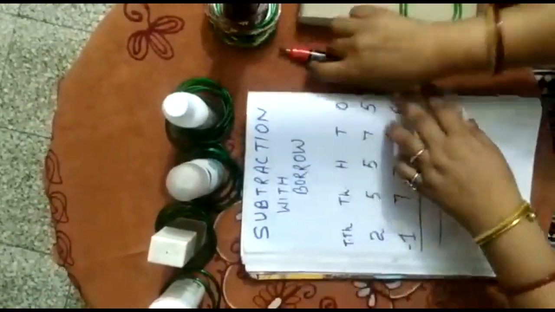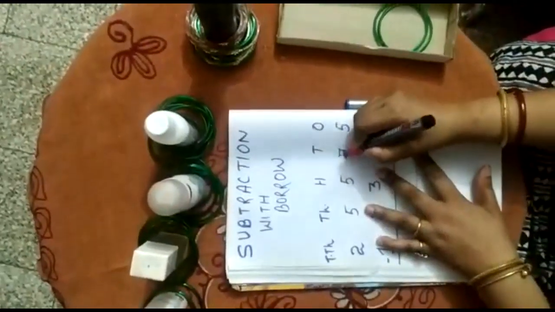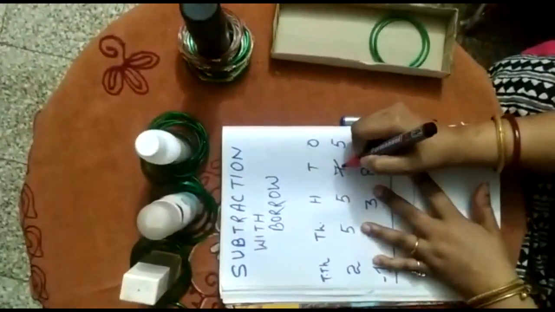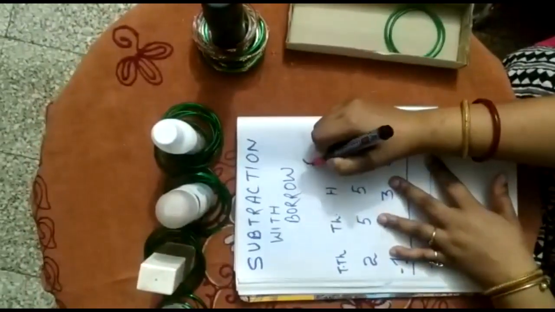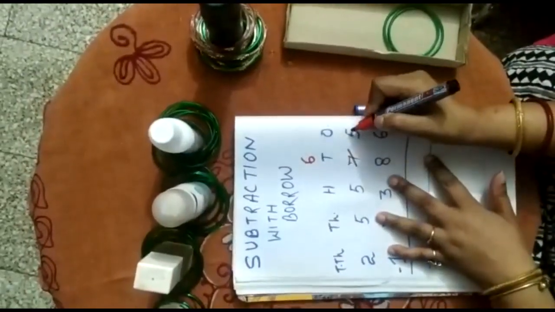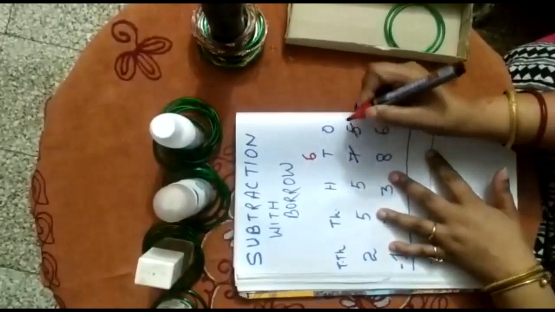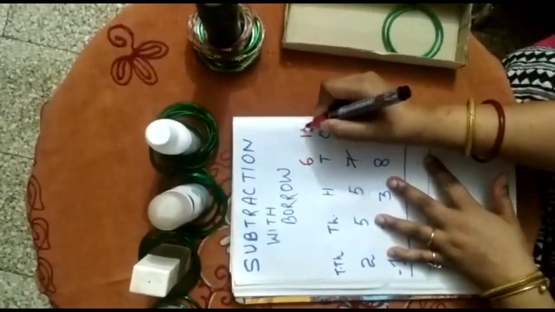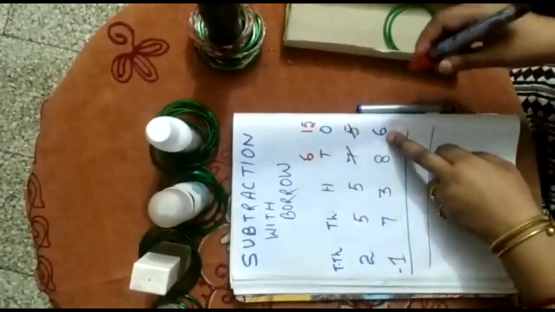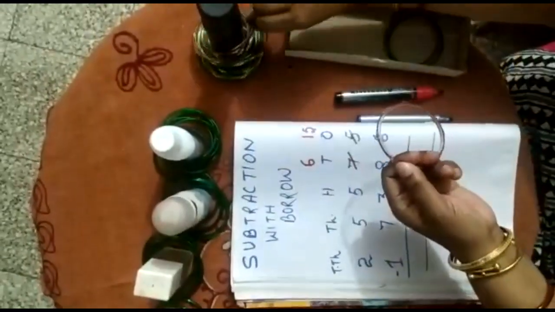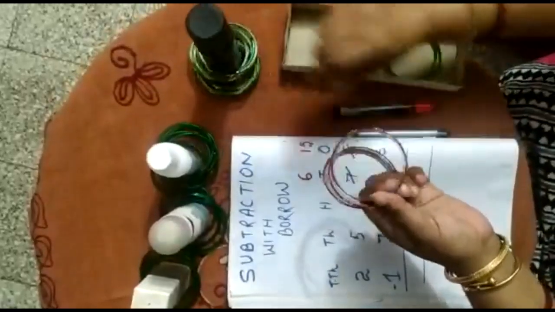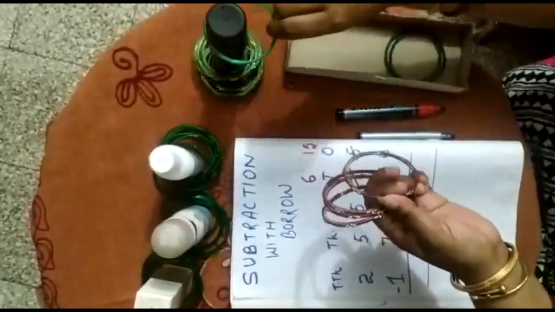So what I have done, I have borrowed 10 from this 10 column. So 7 minus 1, it will become 6, and 10 will convert into 10 ones. So it will become 15 ones. Now from 15 it is easy to subtract 6. So I will take away 6 bangles. 1, 2, 3, 4, 5, 6.